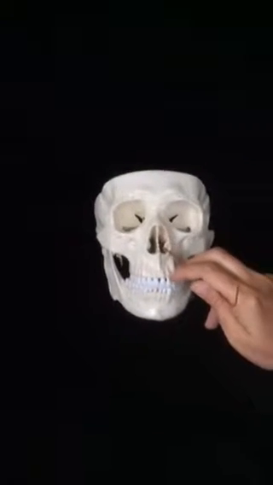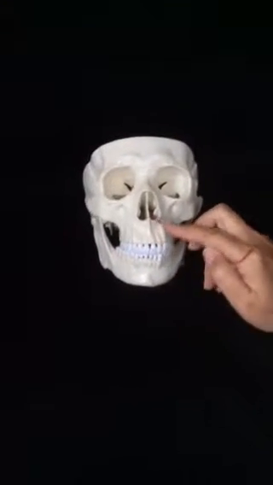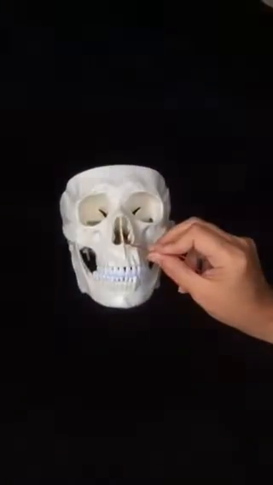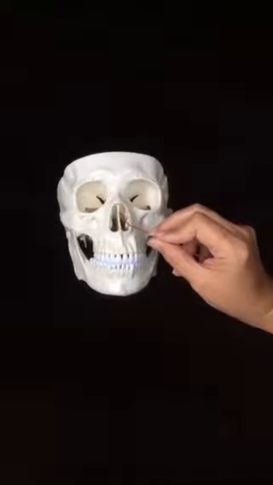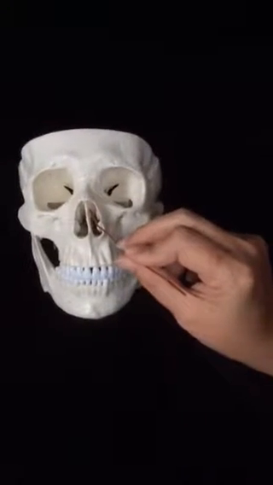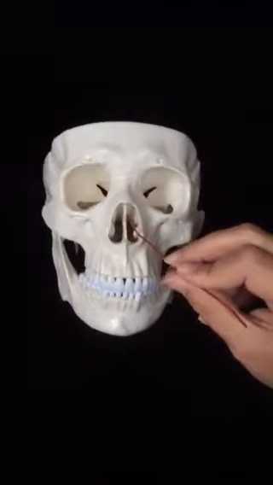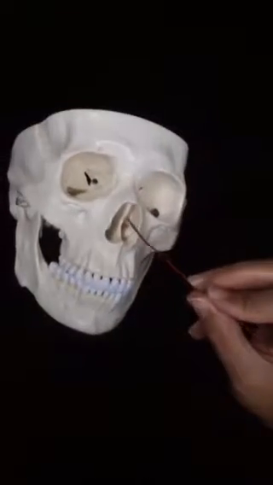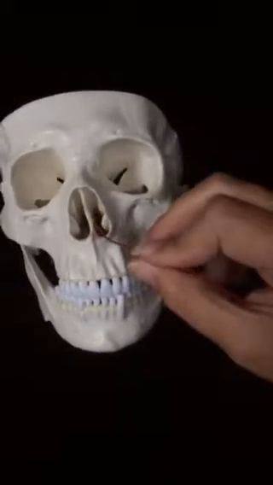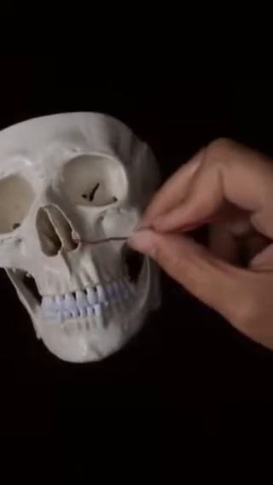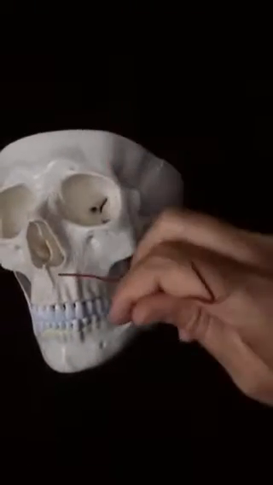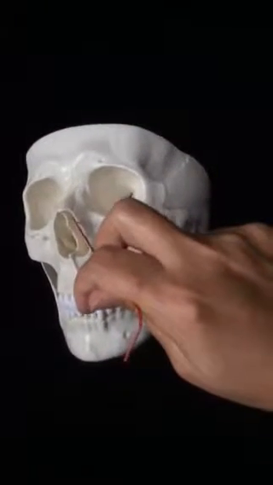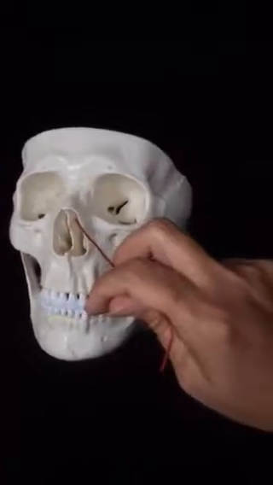But the nasal septum is going to be formed by two bones, the fusion of two bones. The bottom bone is what we call the vomer, and the top bone is actually a feature of the ethmoid bone, and it's the perpendicular plate. So reviewing the nasal septum, which is all of this, it is formed by the fusion of two bones, the vomer, which is the bottom half, and the perpendicular plate of the ethmoid bone.